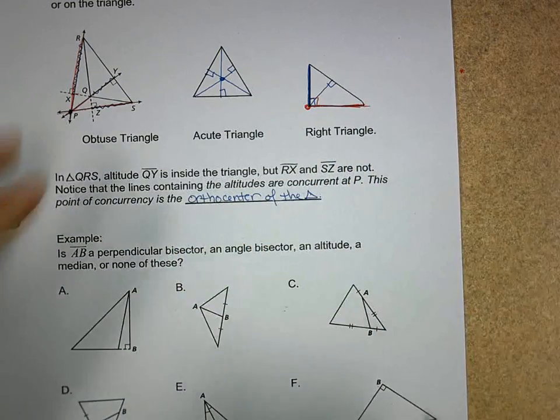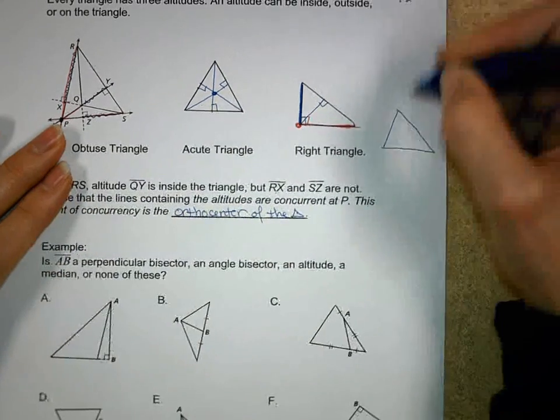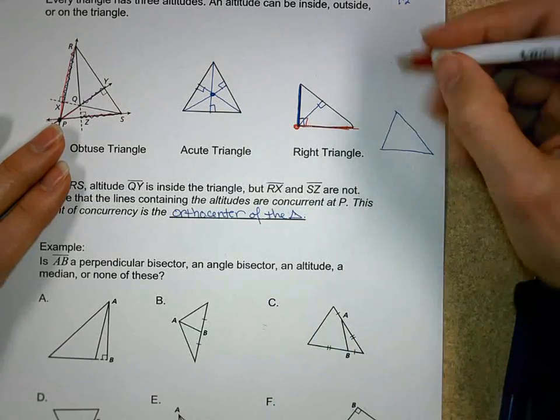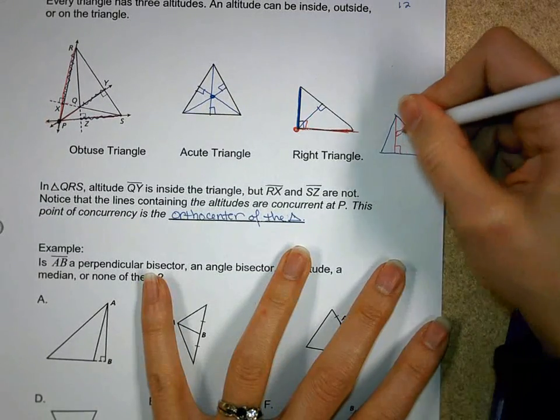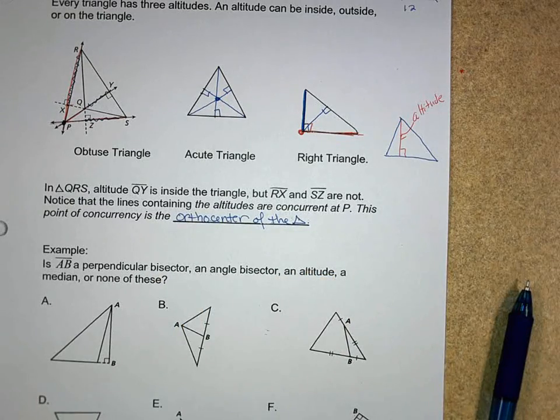Now, what's more important? The altitudes. So here's what I want you to think. How do you draw an altitude? When you have a triangle, you go to your vertex. Go to the side that you're trying to draw the altitude to. Draw it and go straight down. There's your altitude. Don't forget that. And when I talk about altitude, we talk about the height. So remember, you're working with the height.